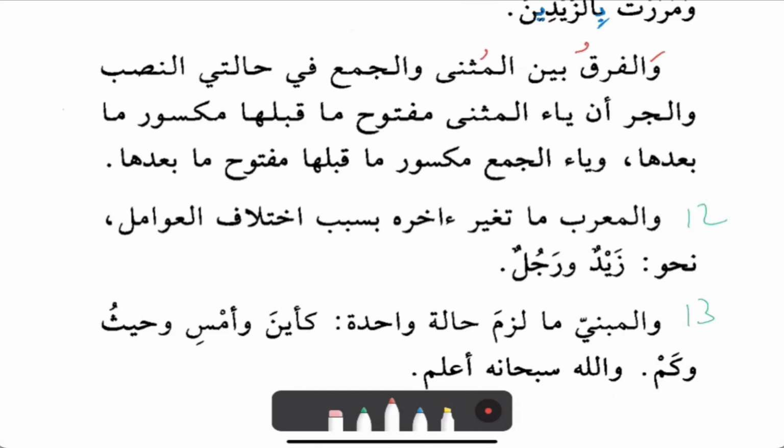والفرق بين المثنى والجمع, and the difference between the dual and the plural في حالتي النصب والجر, in the accusative case and in the genitive case, أن ياء المثنى مفتوح ما قبلها مكسور ما بعدها. Is that the ya for the dual has a fatha before it and a kasrah after it. So you say marartu bizaydaini.